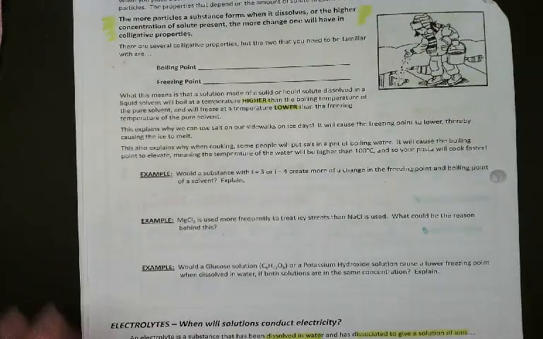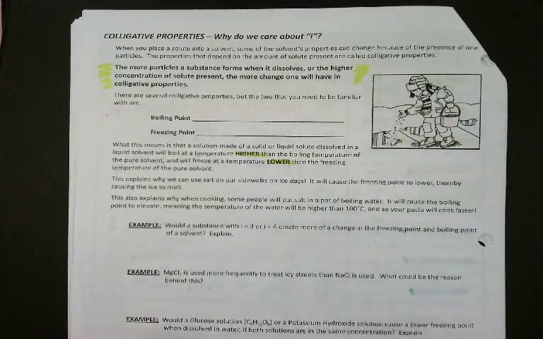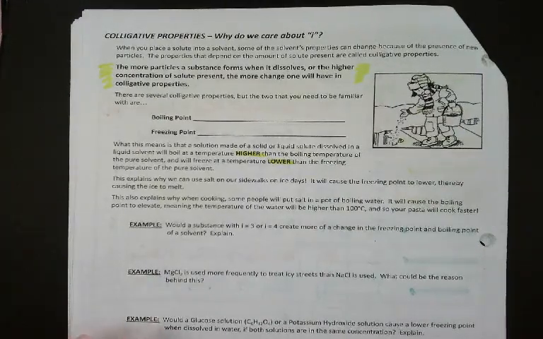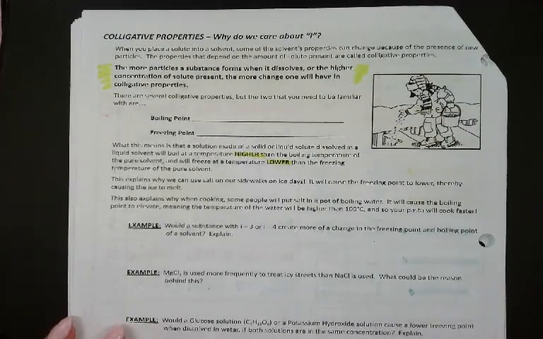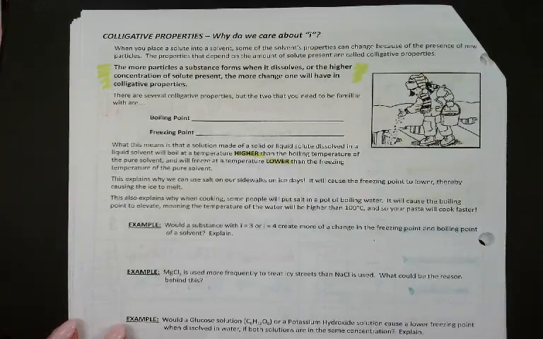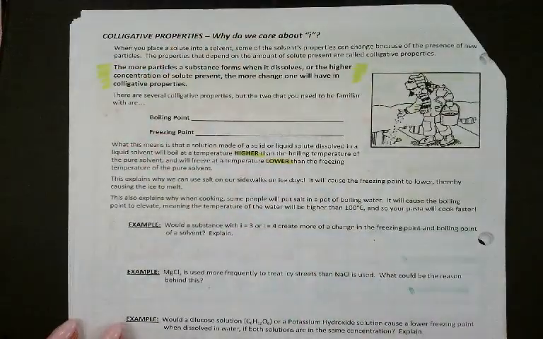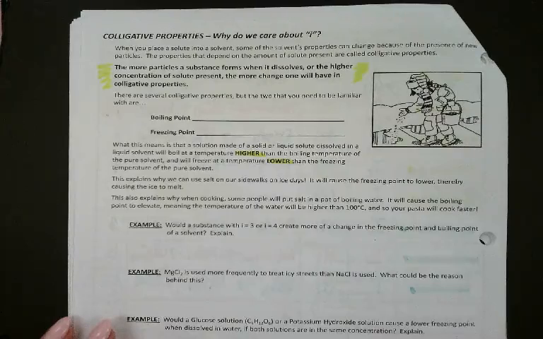All right. Colligative properties. Why do we care about i? When you place a solute, the thing that is being dissolved, into a solvent, what is doing the dissolving, some of the solvent's properties can change because of the presence of a new particle. Those properties depend on the amount of solute present. Those are known as colligative properties. The more particles a substance forms when it dissolves, or the higher the concentration of solute present, the more change one will have in colligative properties.